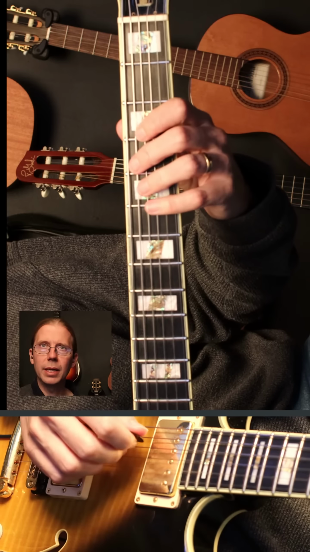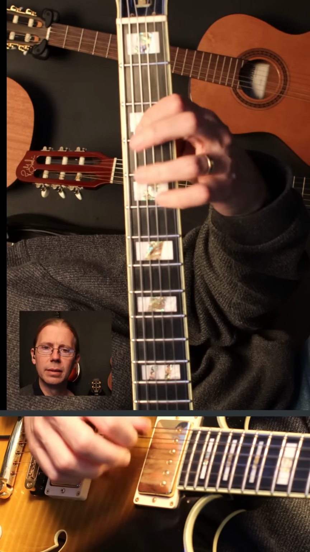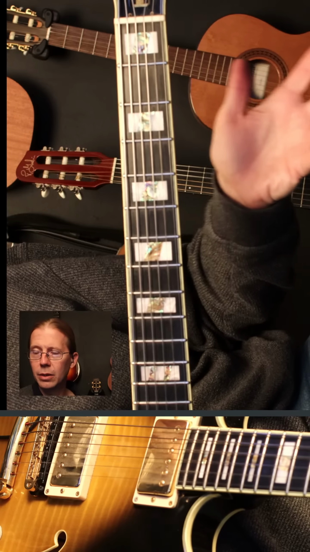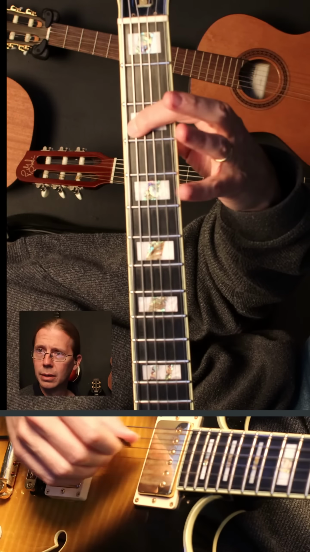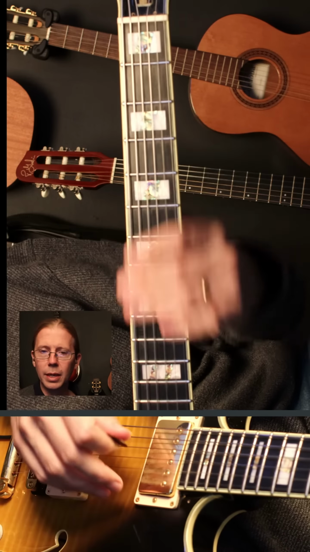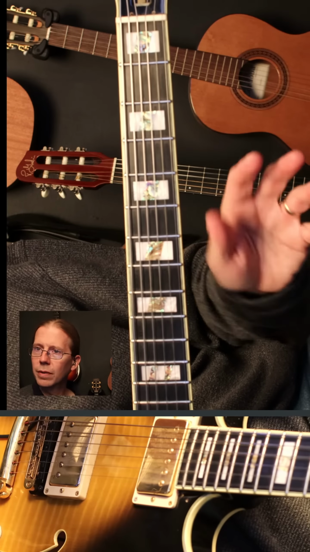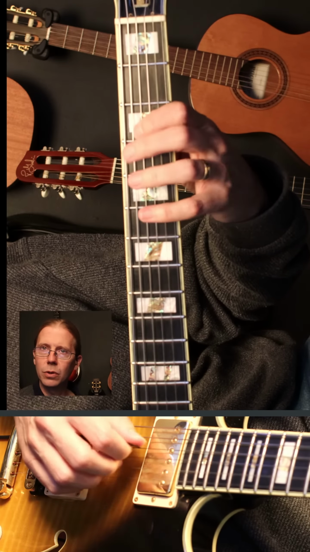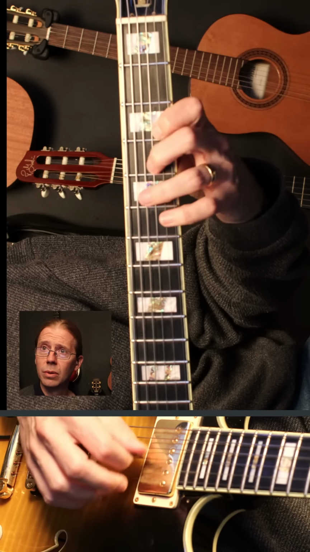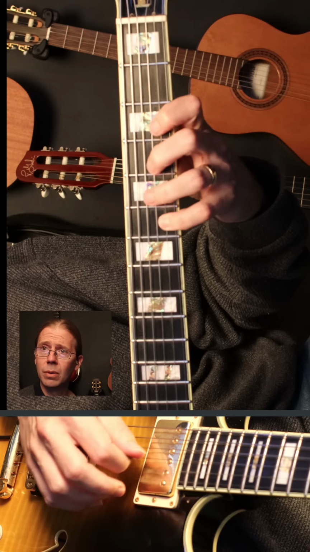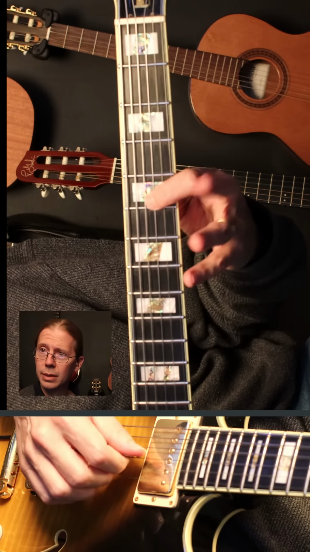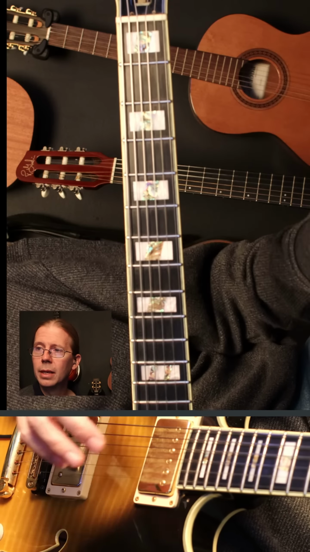So if I play something like this, you already probably hear the tonic, which is this, right? So that's sort of like a phenomenon, right? You give your ear a few notes, and then you kind of hear that note. That would be the tonic.